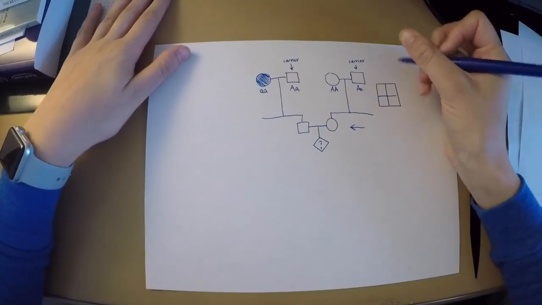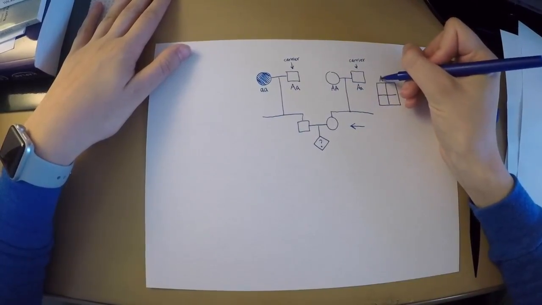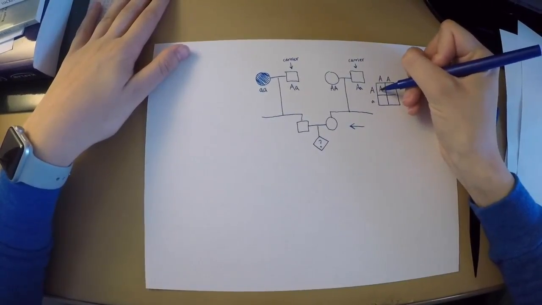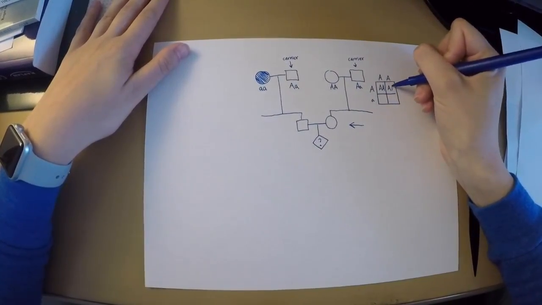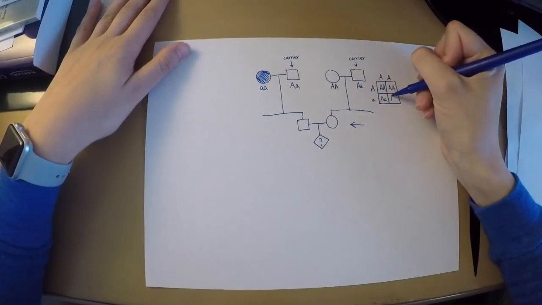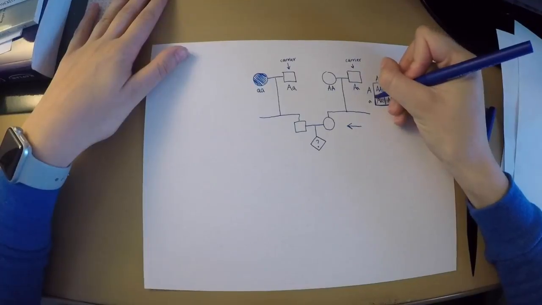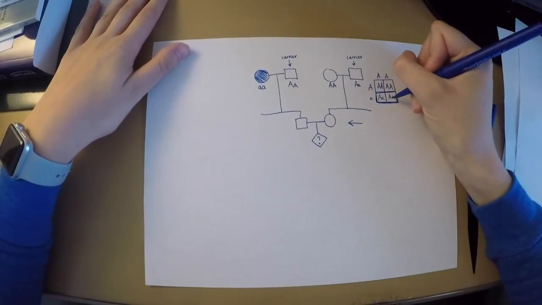to determine big A from the mom and big A little a from the dad. We see that there is a 50% chance that this individual is going to be a carrier.